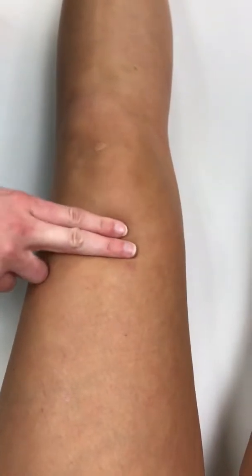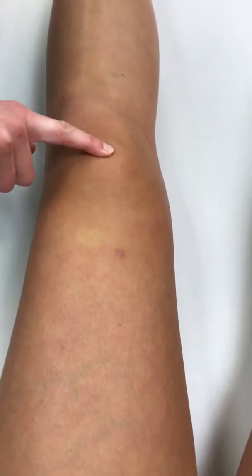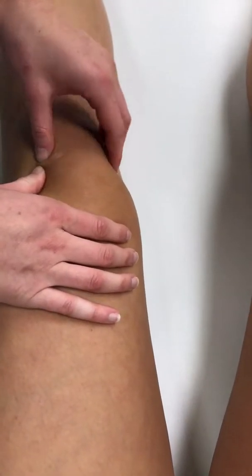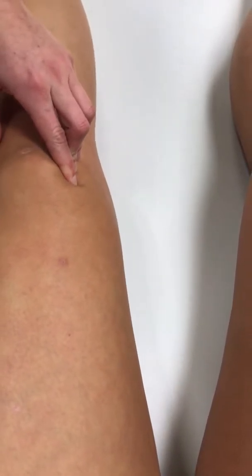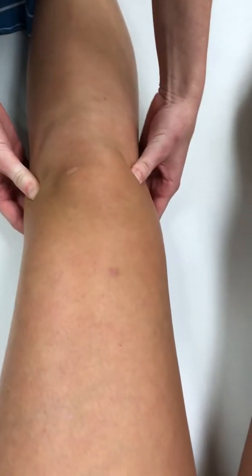Quadriceps muscle group. It's right in here. Suprapatella bursa. It's like 2 fingers above, so it's right in here. Patella. It's right here. Patellar articular surfaces. So if you move it medially, it's underneath here, and laterally, it's underneath here. Femoral trochlea, or femoral condyles. That's like right in here.